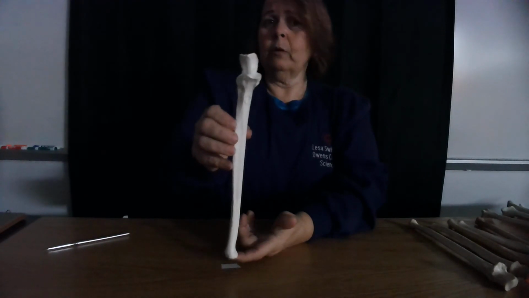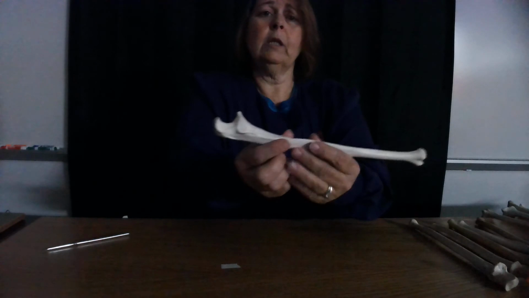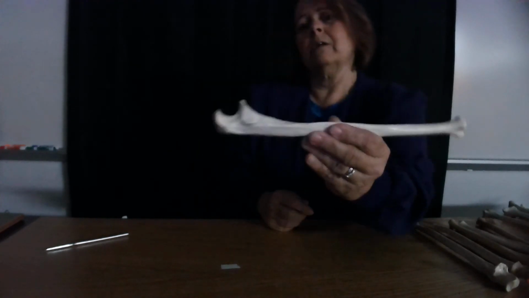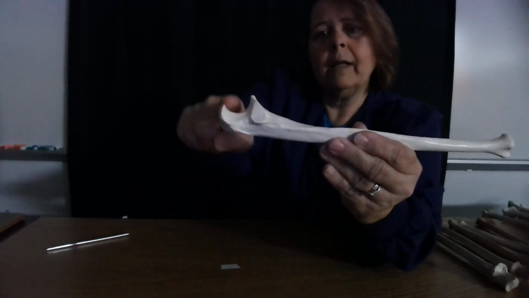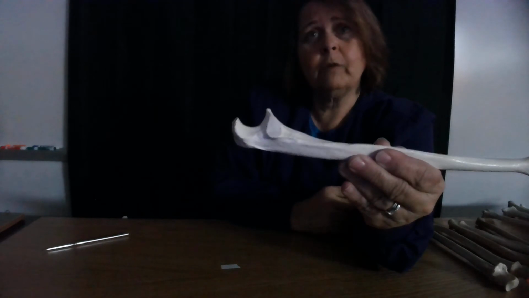Now I want to tell you a little hint on how to know the difference between the ulna and the radius. If you actually look here, we have a little U. So some people say it looks like a wrench. Other people, like myself, I take advantage of this letter U for ulna. Alright, so that's how you know what bone you're looking at.